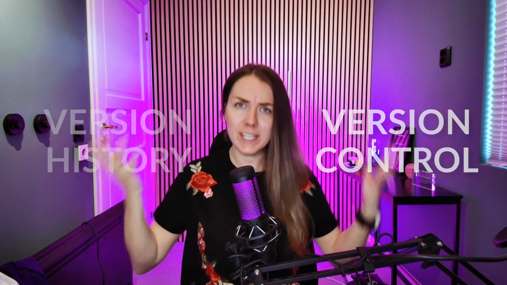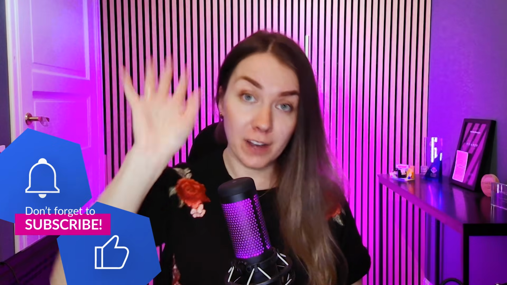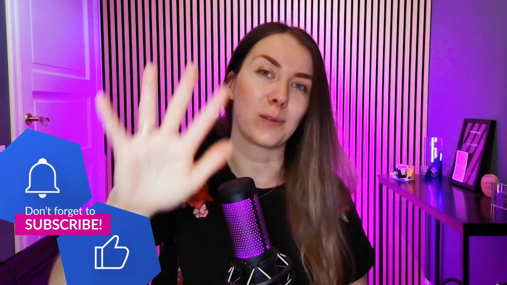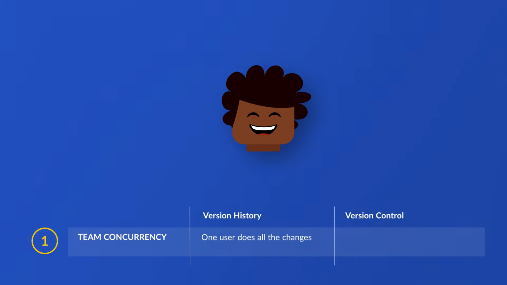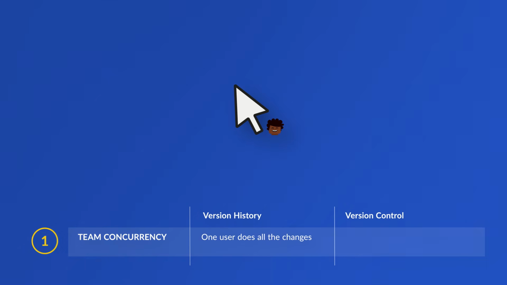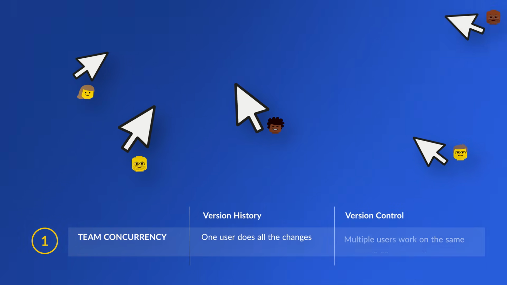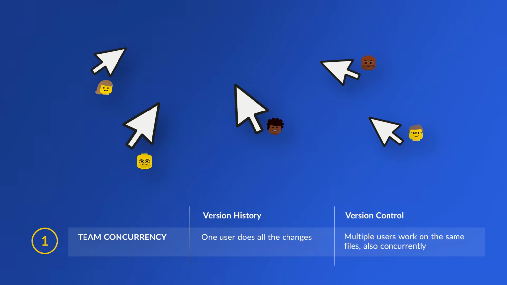Okay, awesome. But when should you use what? Well, I have 5 checks that you could go through to decide what would work best for you. First up is team concurrency. Is it one person making most of the changes? Then version history is the way to go. If you have multiple developers making changes at the same time, then you would need Git integration.